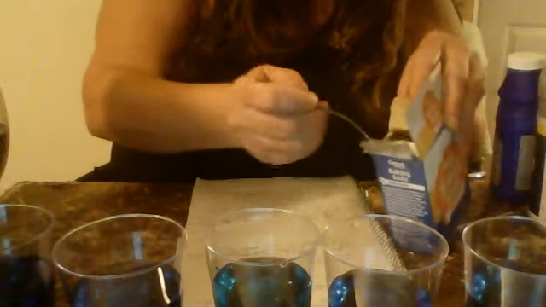Okay, so we set up. I already have all the pH water set up with a teaspoon of the pH indicator and a half a cup of water added. The first one we're going to add baking soda. And the baking soda just changed the shade of blue a little bit, which means that it is a base.